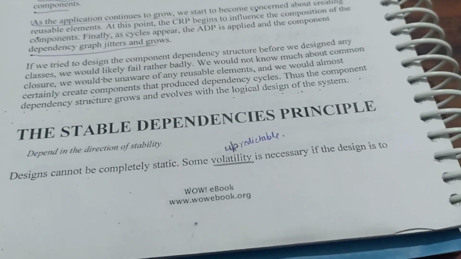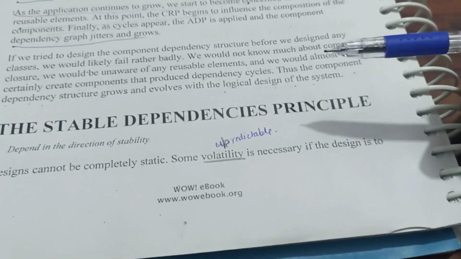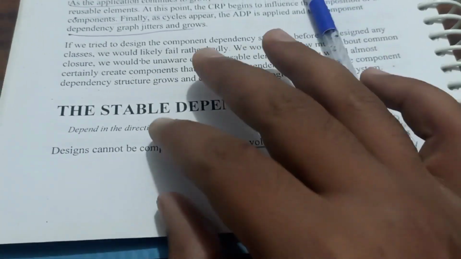Hi, so this is, I think, part 3 for component cohesion. We are going to talk about another principle, that is the stable dependency principle. What it's saying is to depend in the direction of stability.